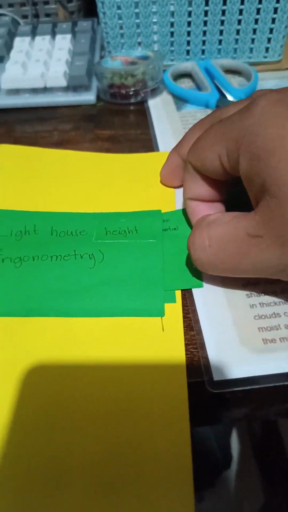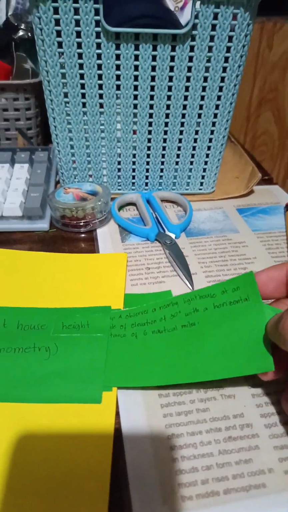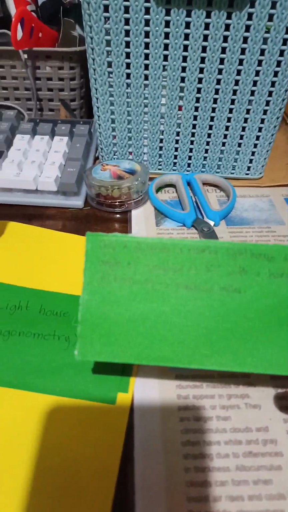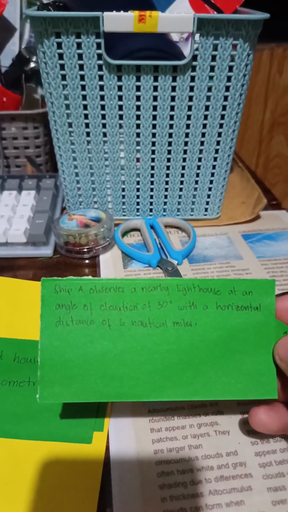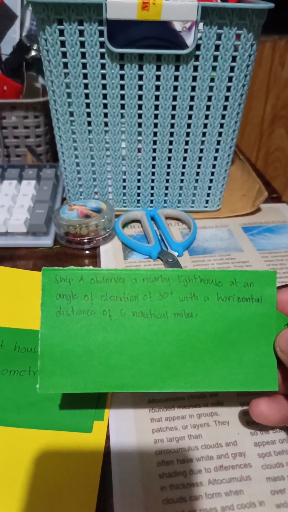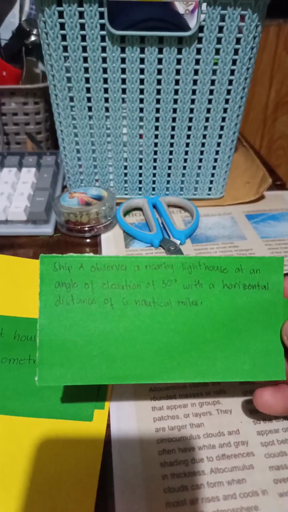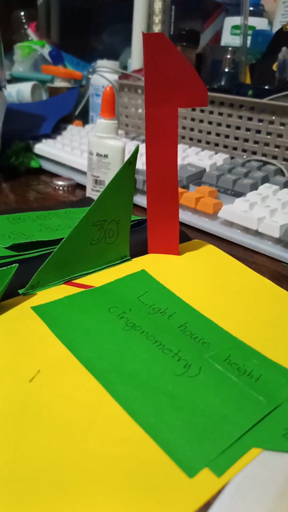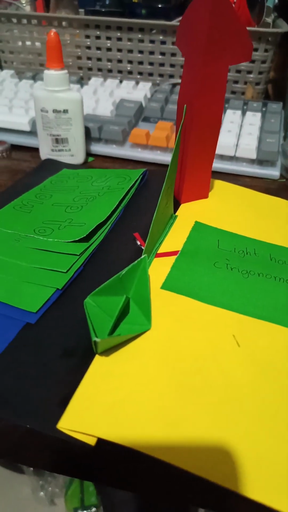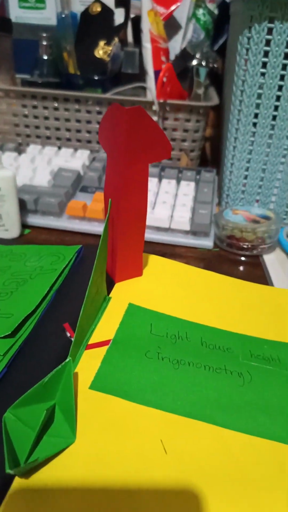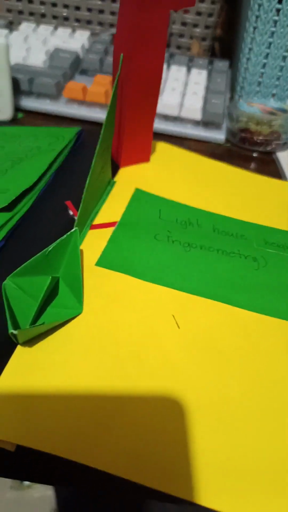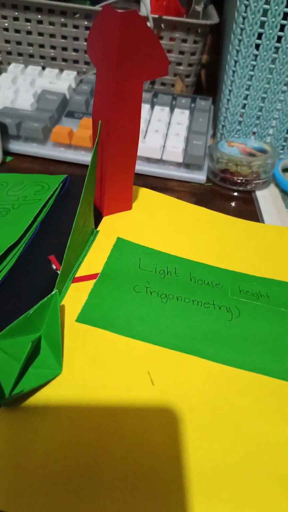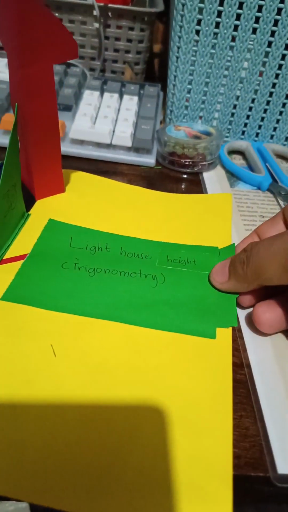First, let me pull this. As you can see, Ship A observes a nearby lighthouse at an angle of elevation of 30 degrees with a horizontal distance of 6 nautical miles. So you can see that is 30 degrees and the distance from Ship A to the lighthouse is 6 nautical miles. Next, you need to pull the second step.